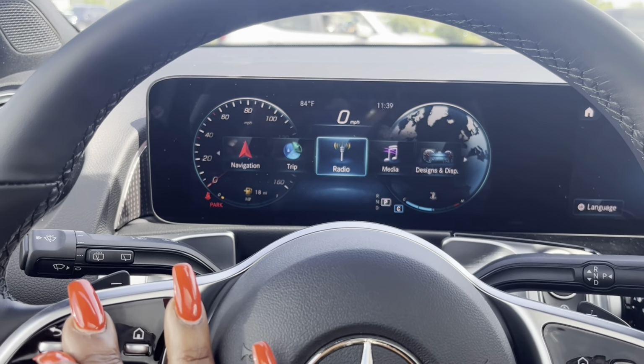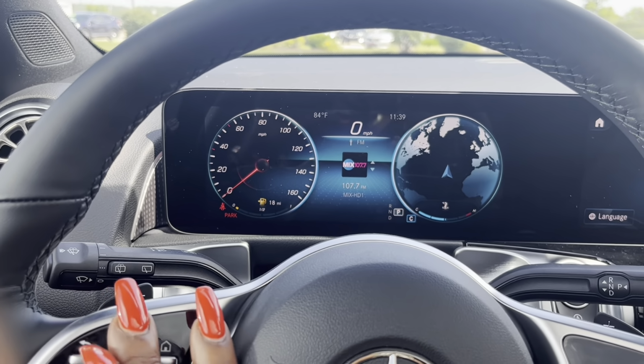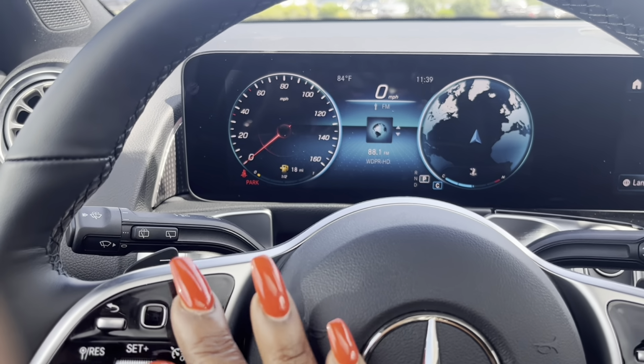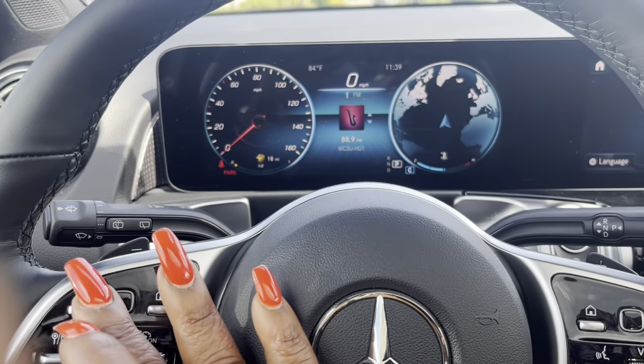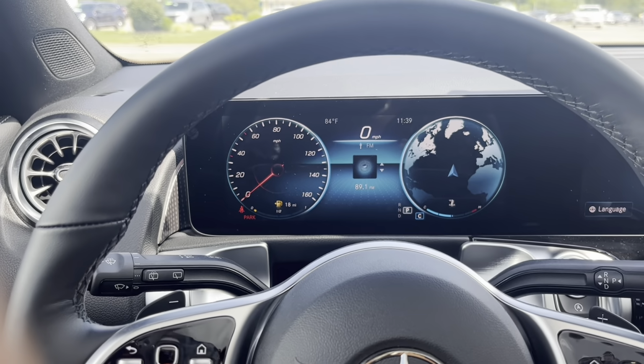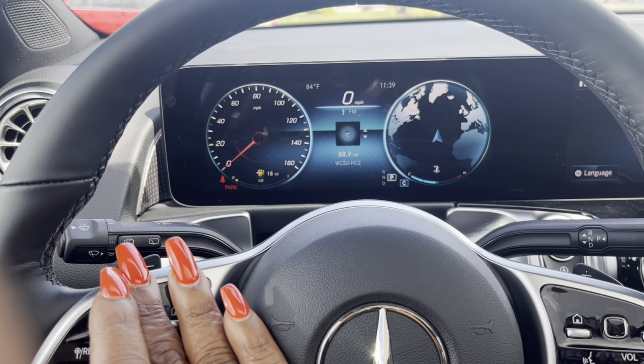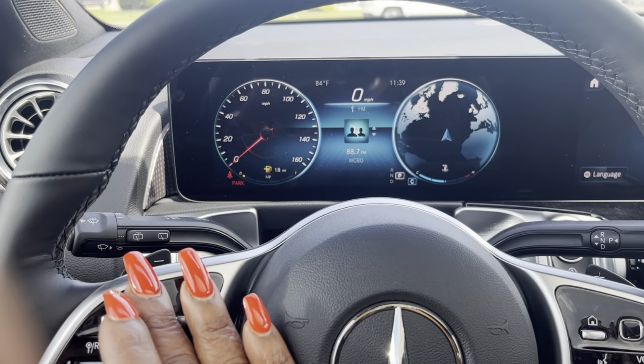And then also here is the radio. You can change your radio stations from right here just by scrolling up and down on your touchpad. Up and down, you can change your radio station.